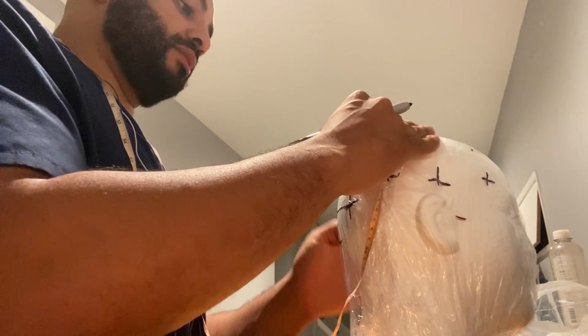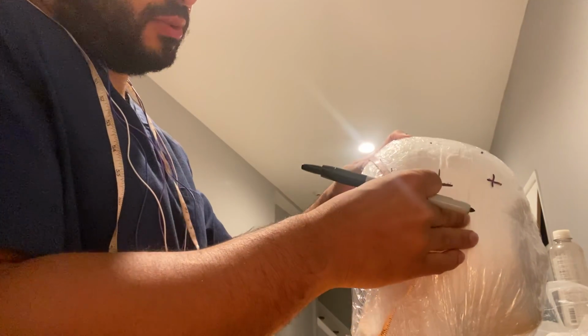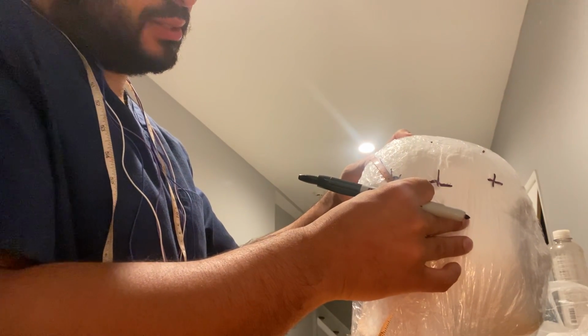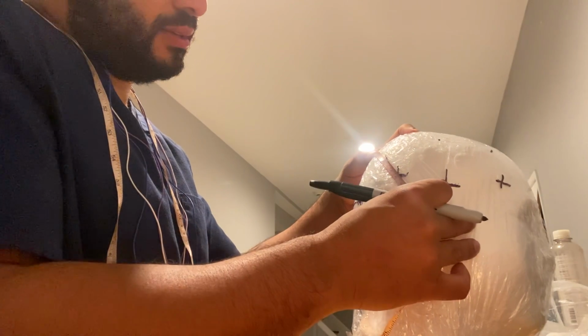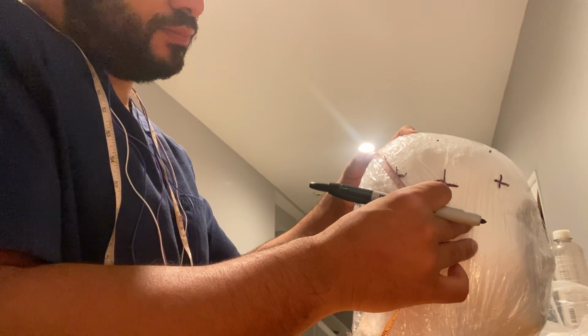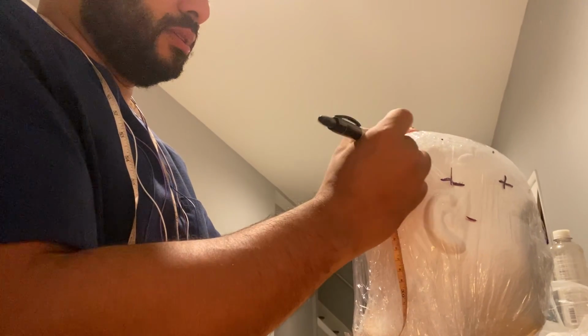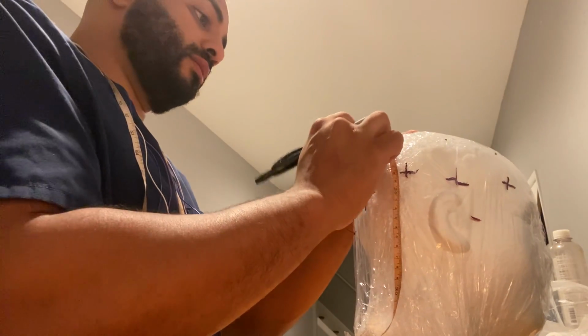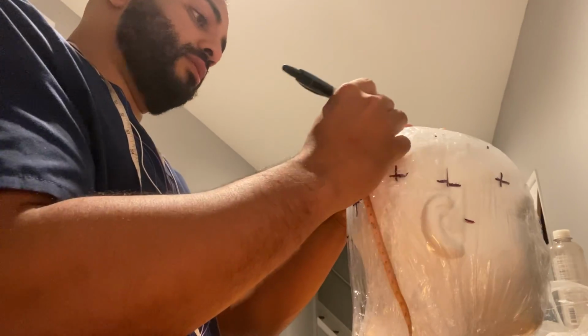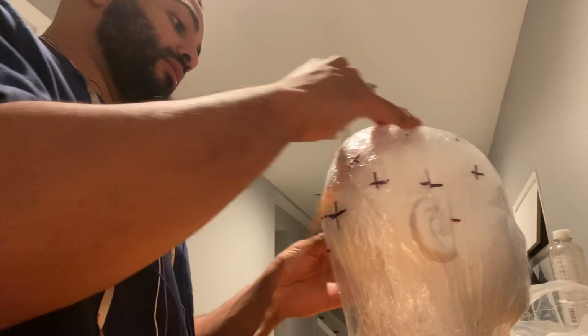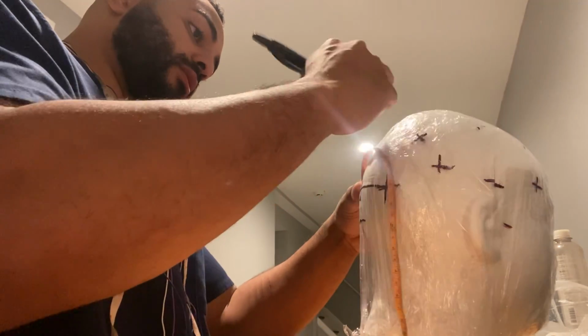from T5 to T6. I get about 18. So that's going to be like 4.25. Make my X here. That'll be like 8.5. Make my X there. And then get my 4.25 right here.